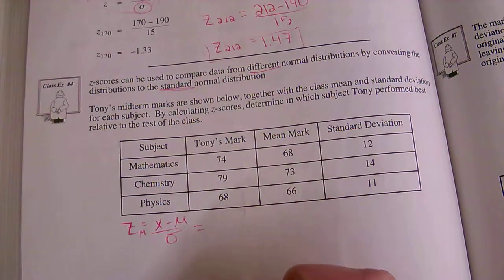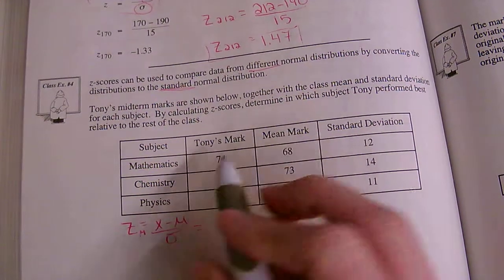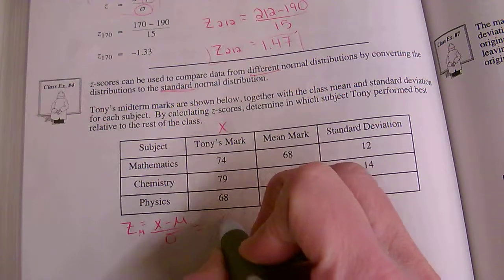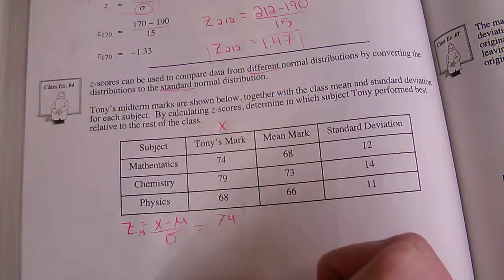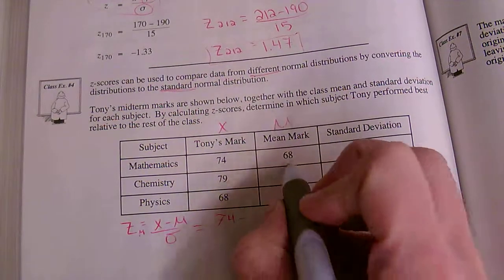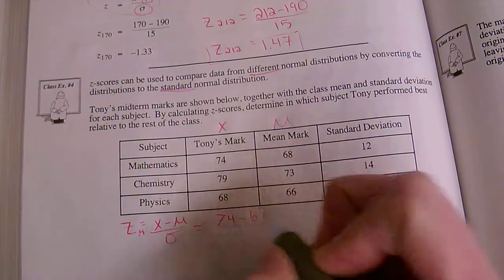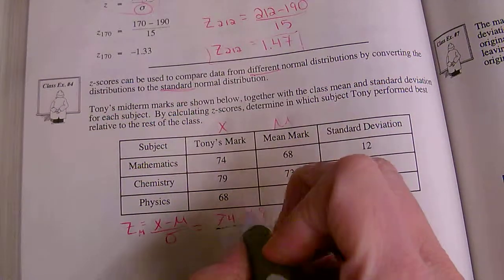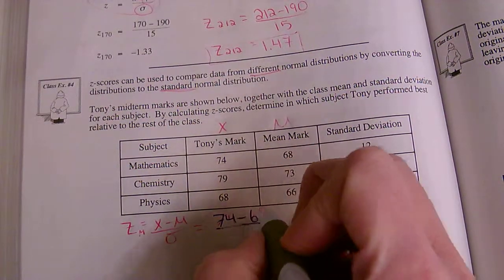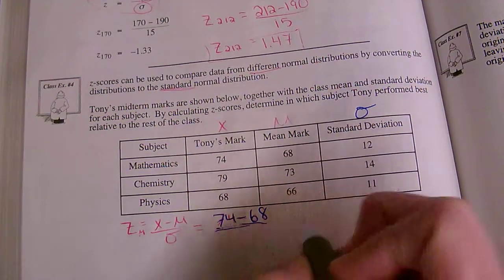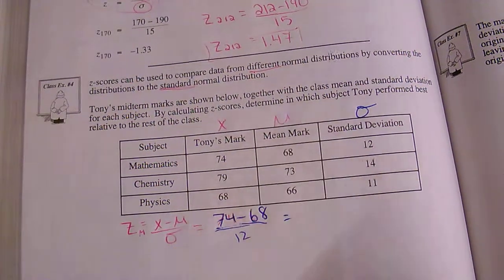Then my x itself is going to be Tony's marks, 74. My mean is my mu, so minus 68. 74 minus 68. And then my standard deviation is right there, so that's going to be divided by 12.